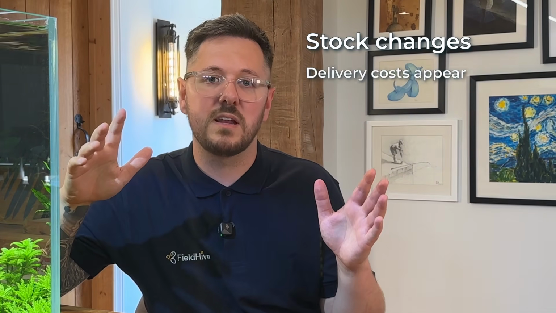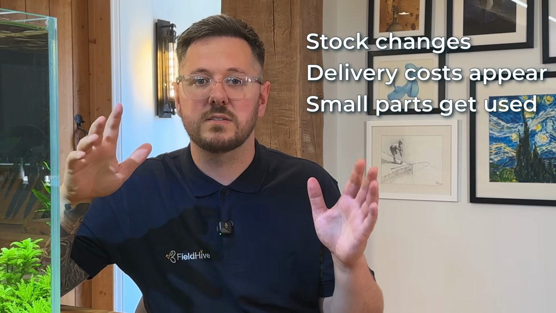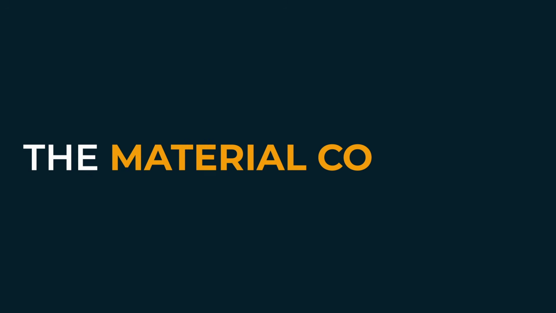You can price every cable, socket and light on a job and still lose money on the materials. Not because you forgot the big items, because you priced the cheapest version of the job on a perfect day. Then stock changes, delivery costs appear, small parts get used, and somebody spent 2 hours sorting the order. This is what I call the material cost trap.